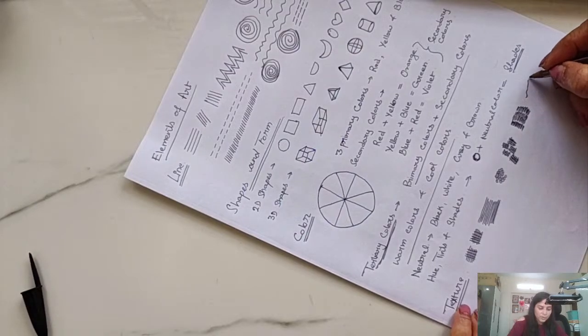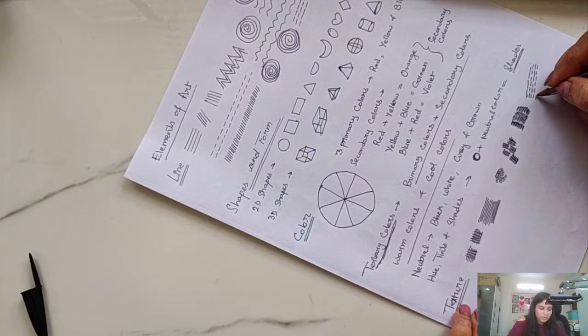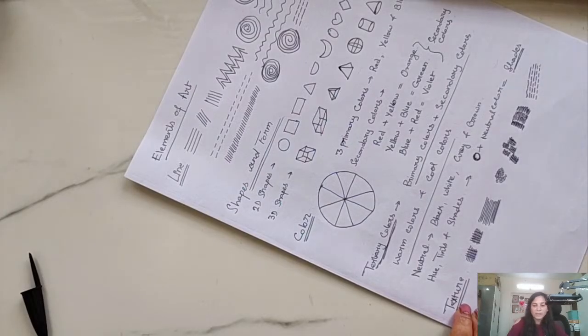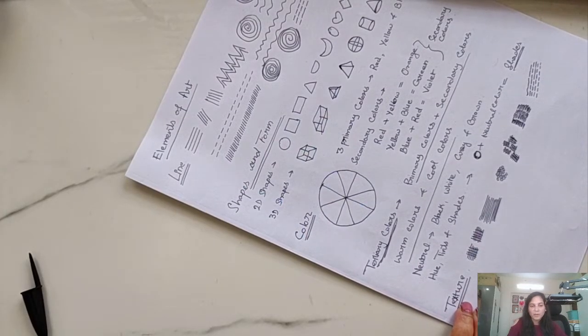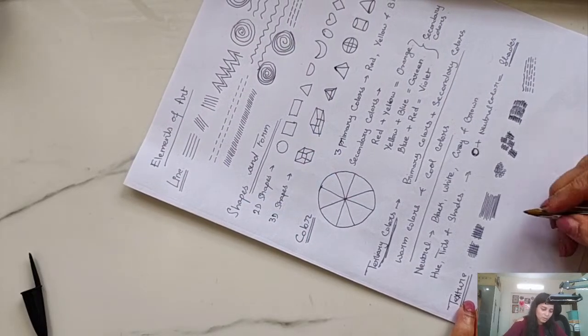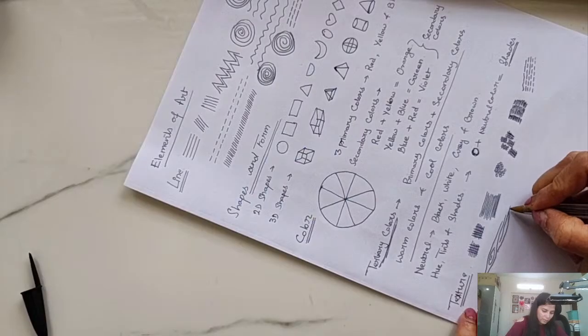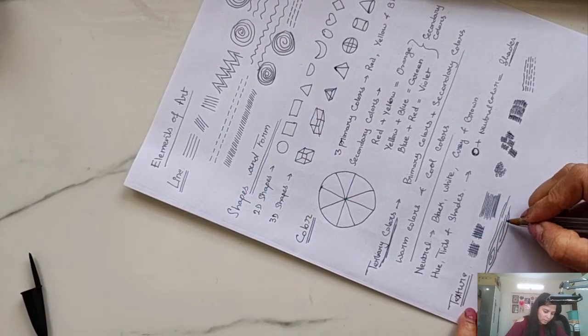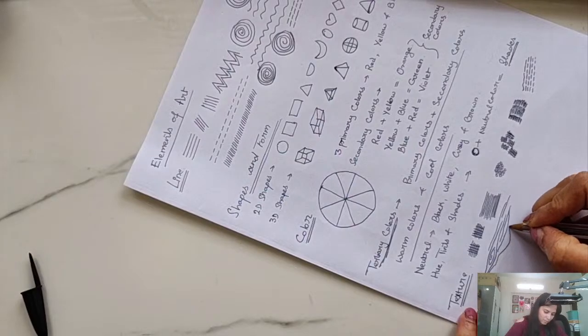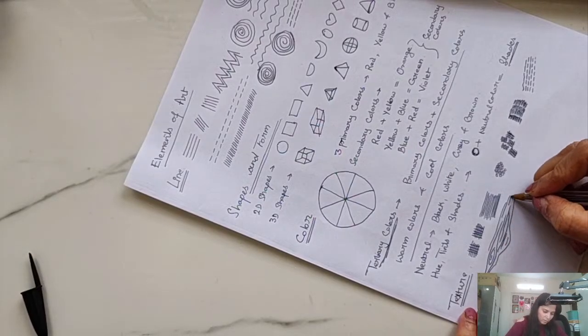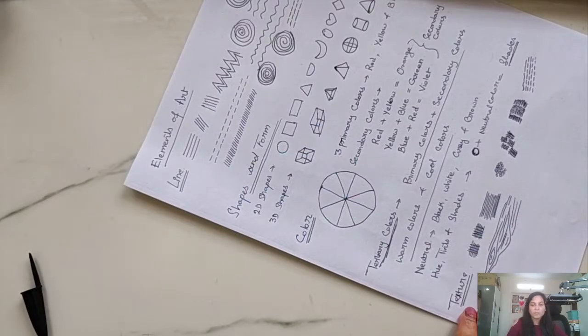Then sometimes we give a broken lines texture. Anything, it all depends on what we are making. Then there can be a wooden texture. It all depends what we are making.